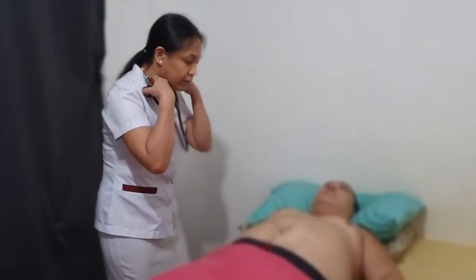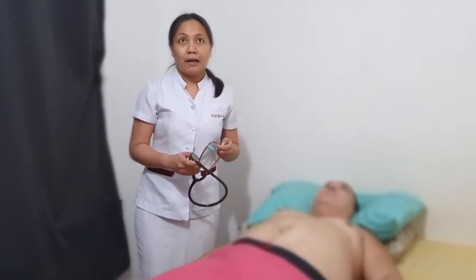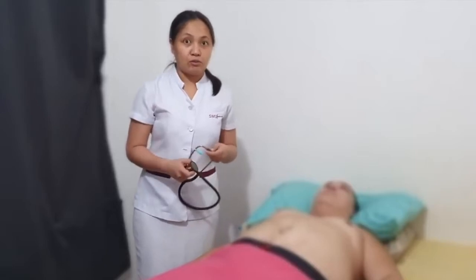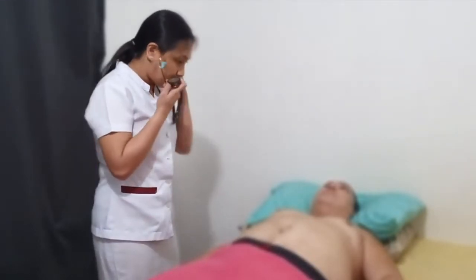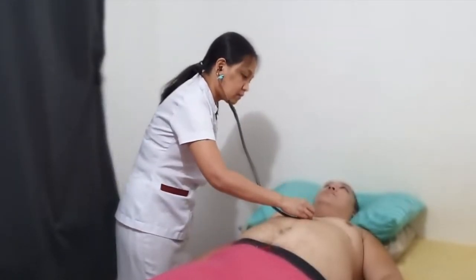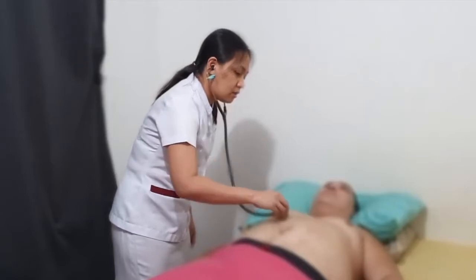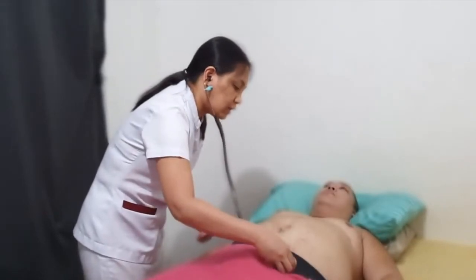For the aorta, iliac, and femoral arteries, we also have to auscultate for bruits. Bruits on those arteries are due to turbulent flow brought about by atherosclerotic arterial disease. Our target here is that we should not be hearing any bruits in those areas. So let's start with the aorta. Also, let's go with the iliac. And then the femoral area, right here in the groin area.